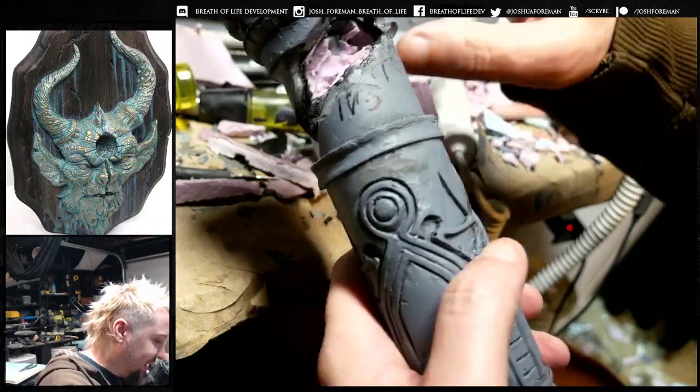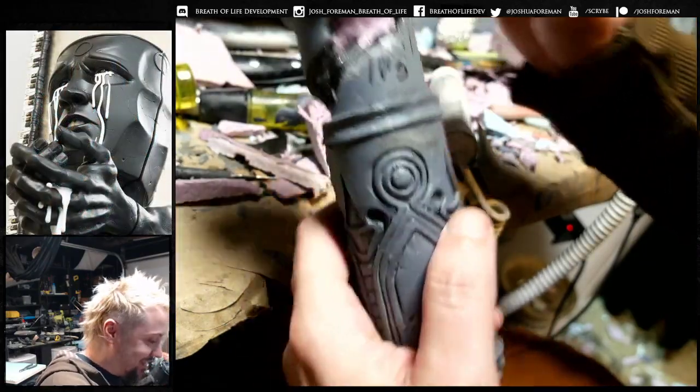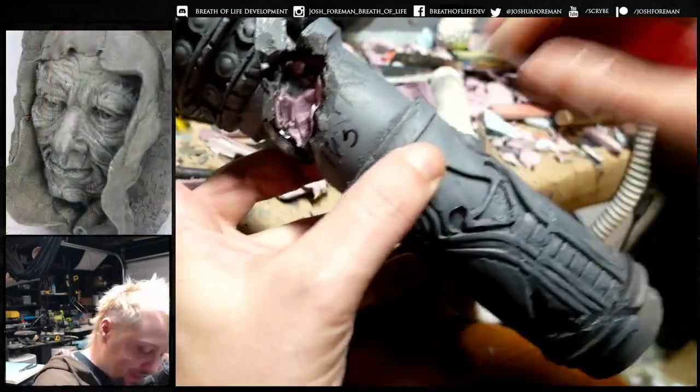Man, this, I don't know what it is. This is just hot glue impervious.